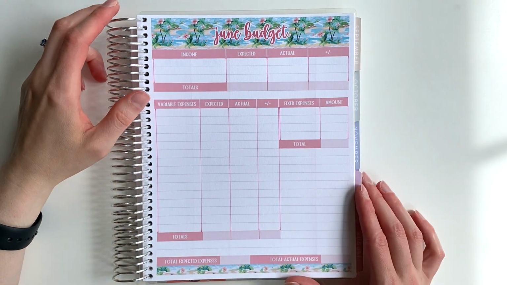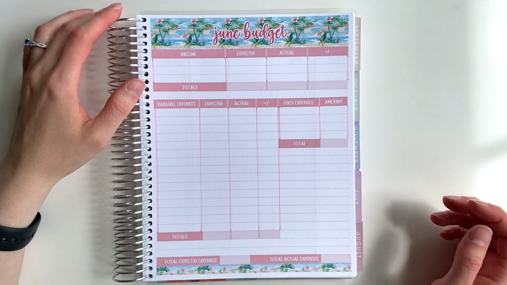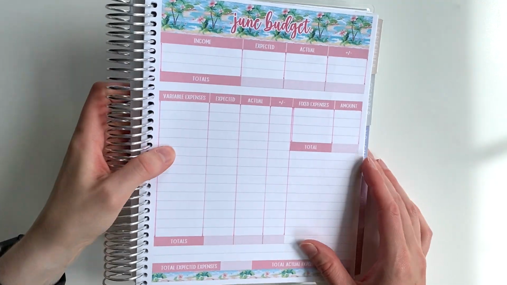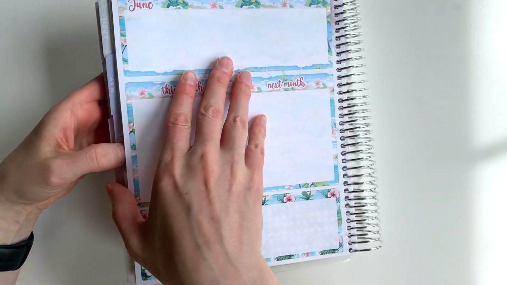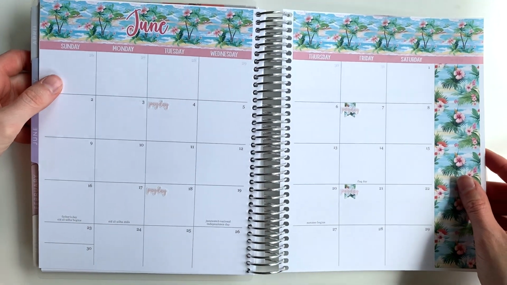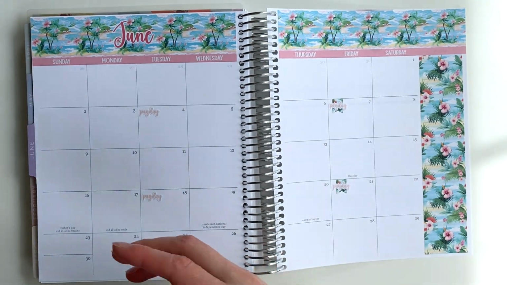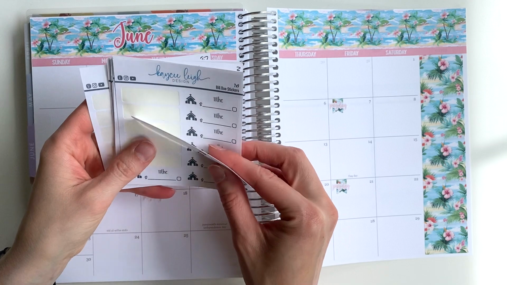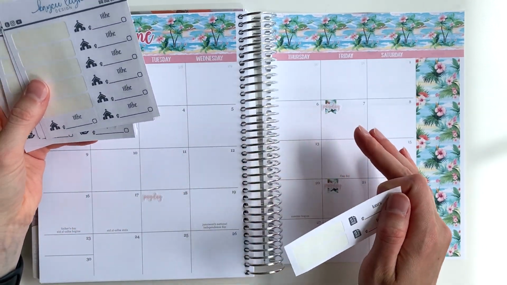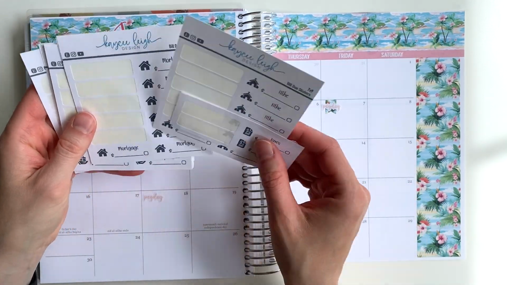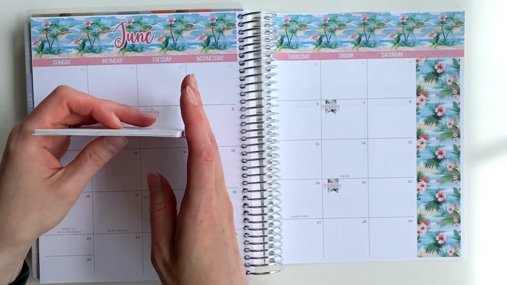Today I'm going to do something a little bit different for the budget setup. I usually only show my bill due setup when I do a video, which is this part, and we will be doing that. We're using just my little bill due stickers to put on this monthly layout to keep track of all my bills and which ones have been paid and when they are due.